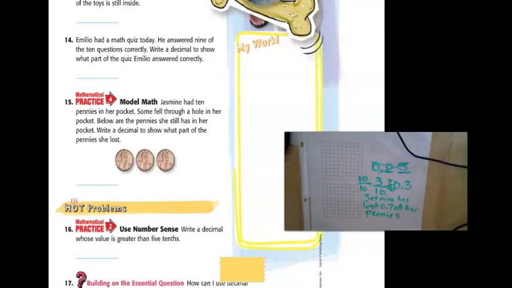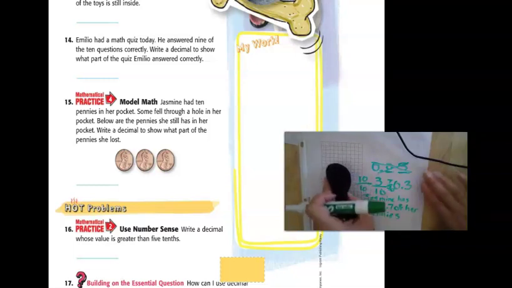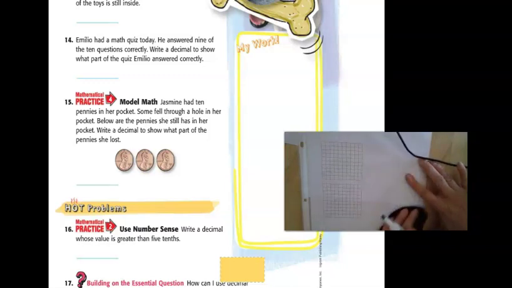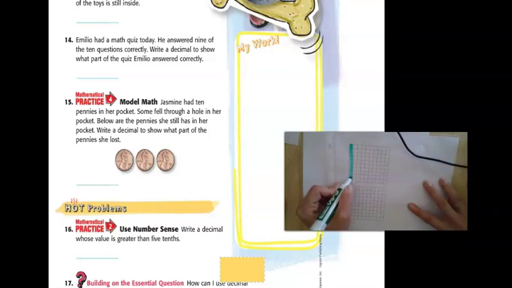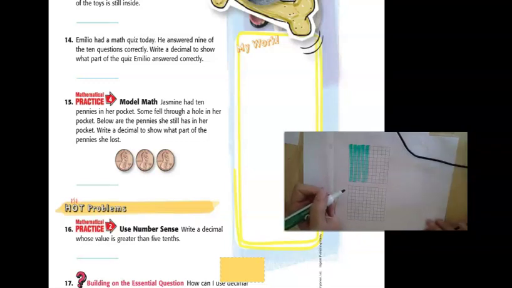Okay, write a decimal whose value is greater than 5/10. So there's a lot of possibilities here. Since we're only talking about tenths, you don't need to do any little squares, but we do need more than that many.